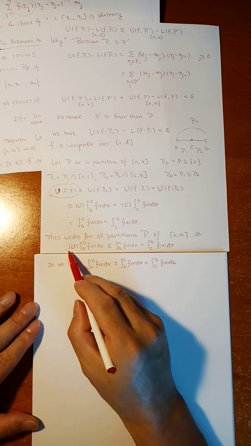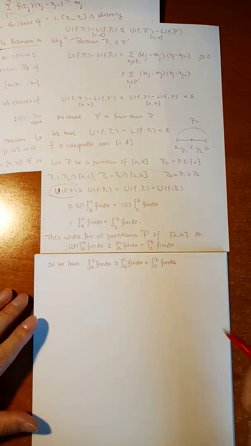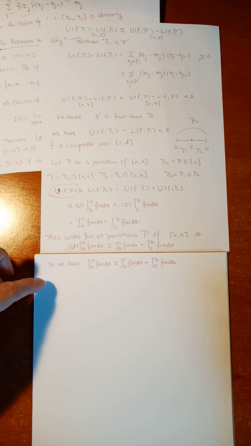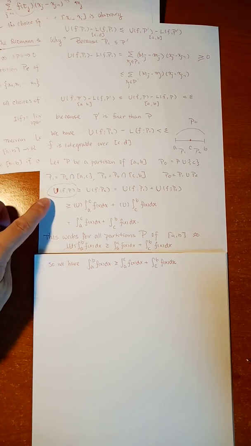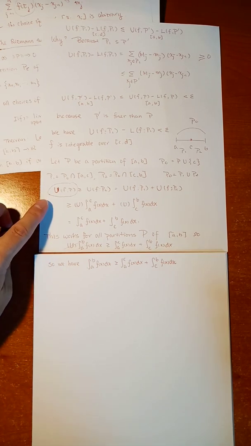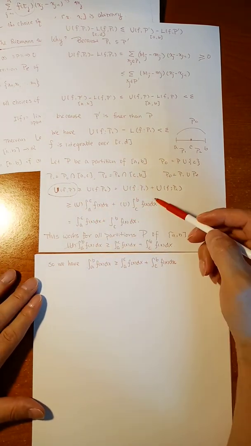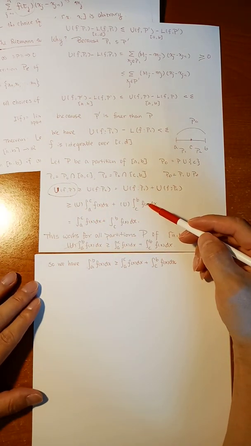Because f is integrable, the upper integral is equal to the integral. This comes from the analysis of the upper sum.